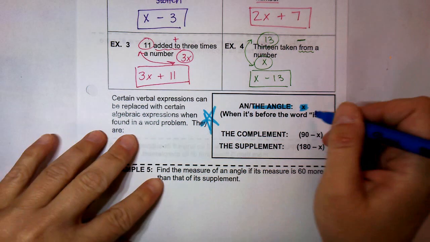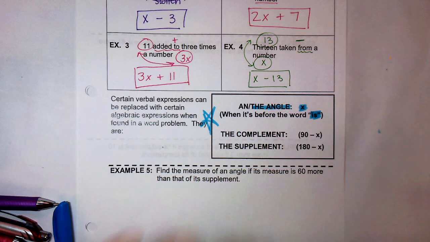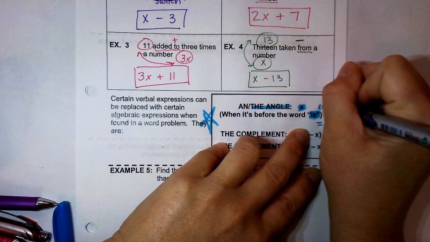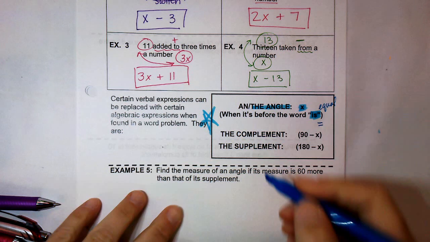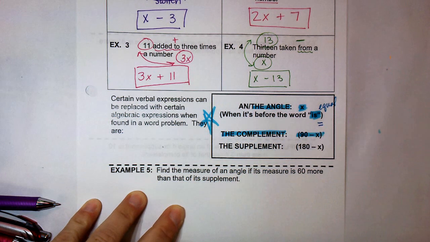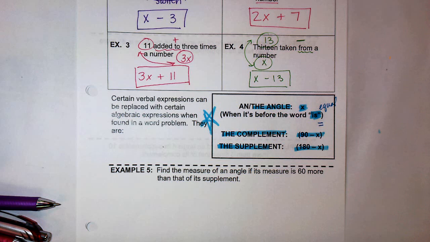The word is means equal. That's going to be my equal sign. And then every time I see the word complement, I'm going to write 90 minus x. And every time I see supplement, 180 minus x. Same thing that we just did, except we're replacing these words with these numbers.